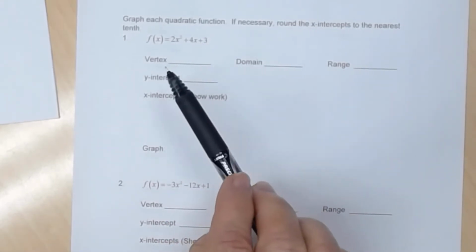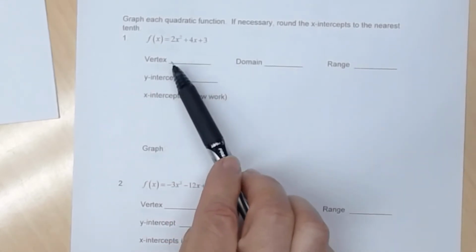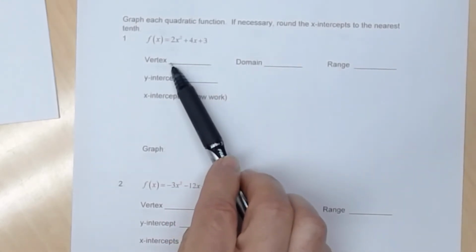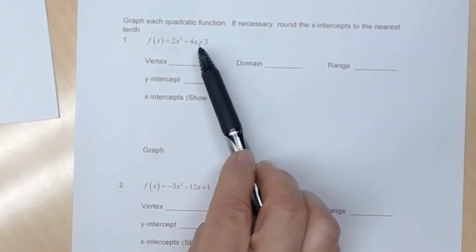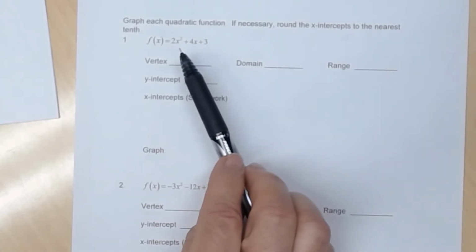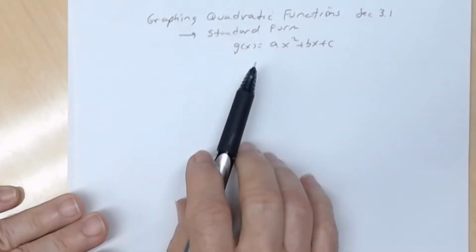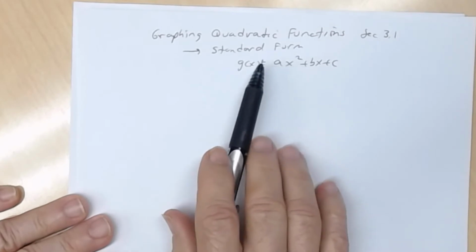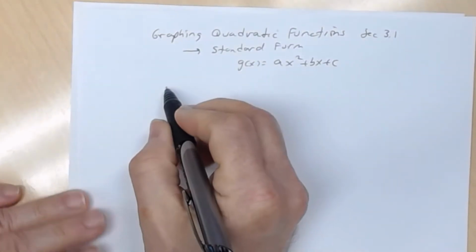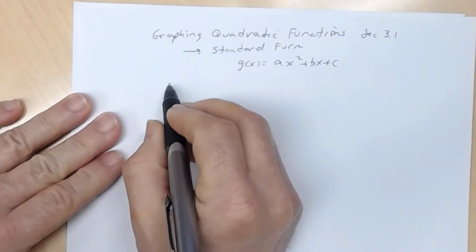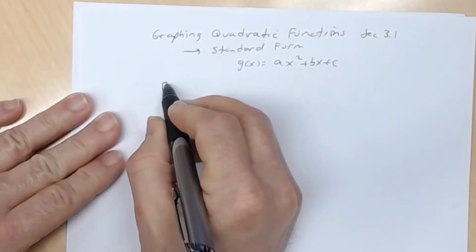Now, in a previous lesson, you learned how to find the vertex of a quadratic function that was written in standard form. So let's review that. If a quadratic function is written in standard form, you must always find the vertex when graphing.